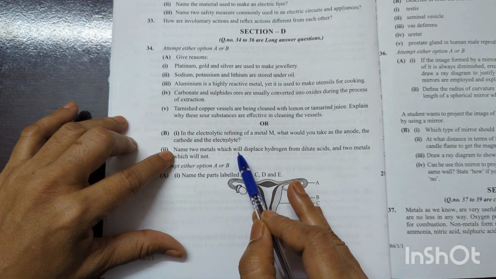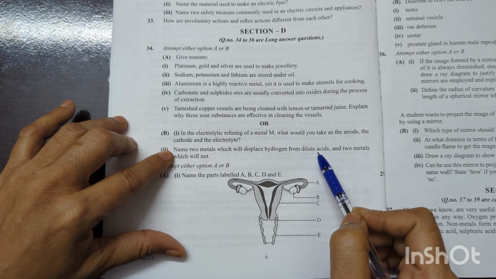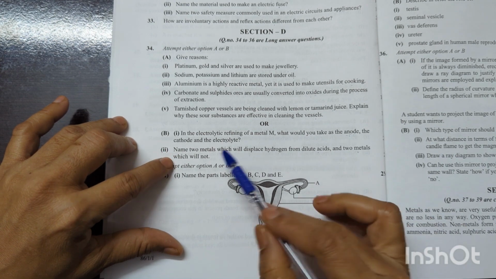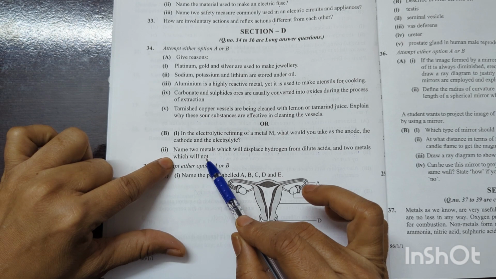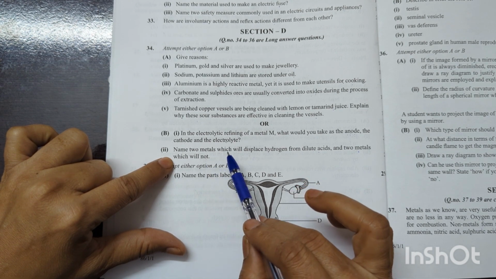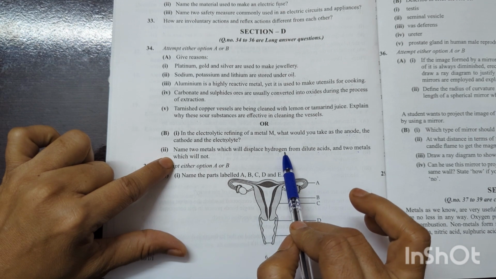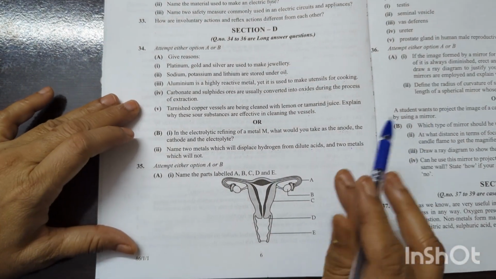Name two metals which will displace hydrogen from dilute acid, and two metals which will not. The two metals are magnesium and zinc, I suppose. And which metals will displace hydrogen from acid? Almost all metals. Let's check it.